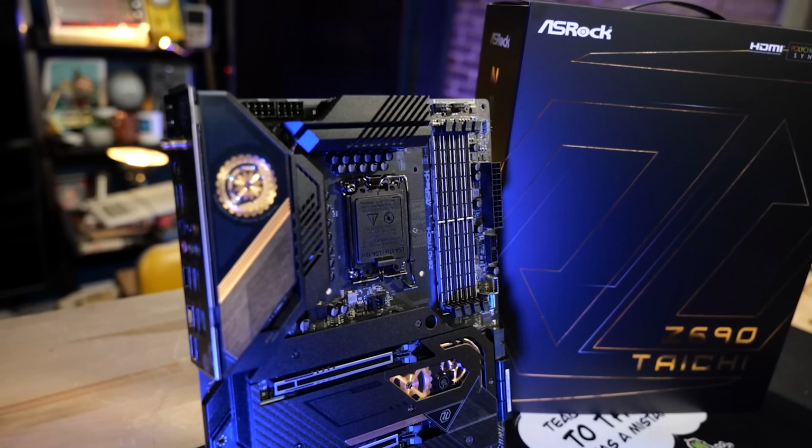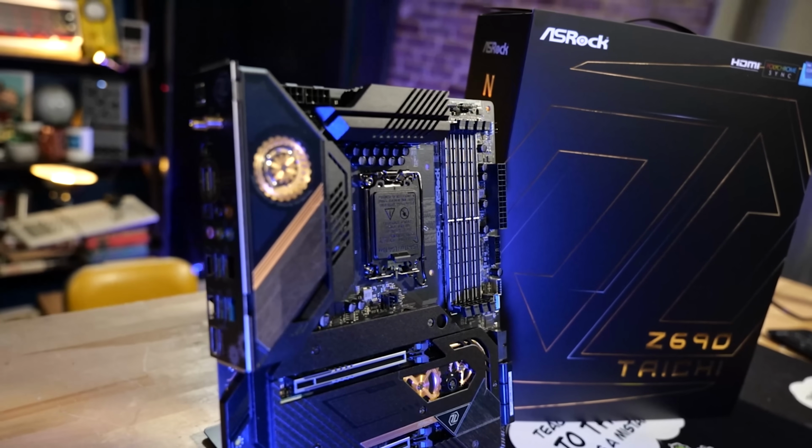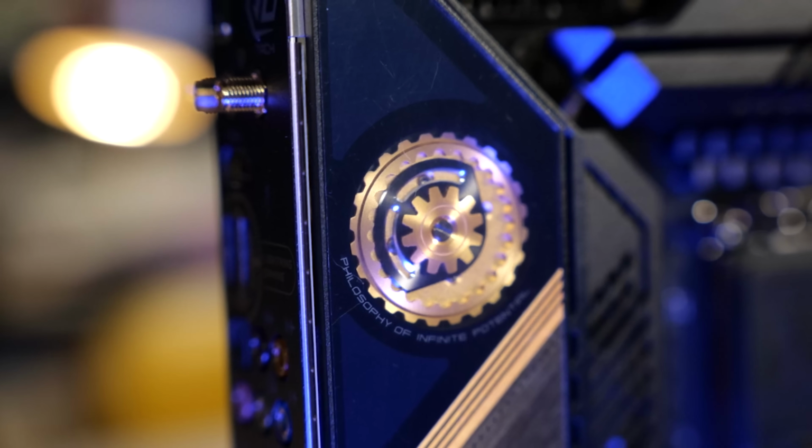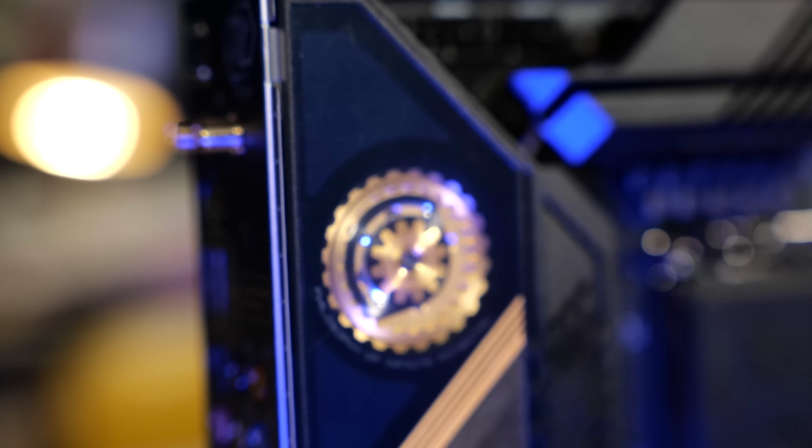I think ASRock got the short end of the stick with distribution, so their prices and availability seem completely out of whack for whatever reason.